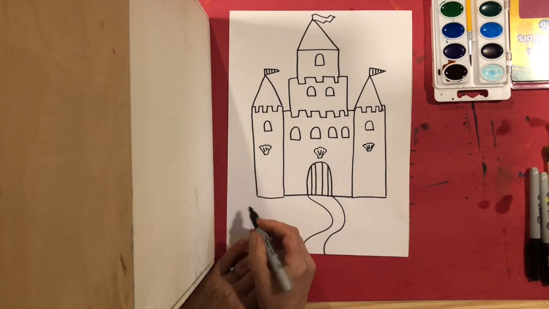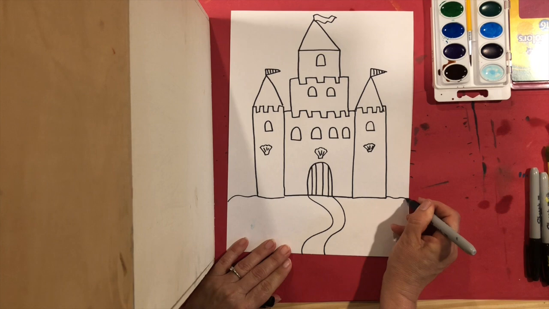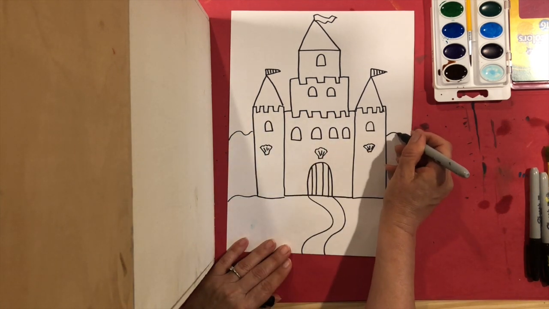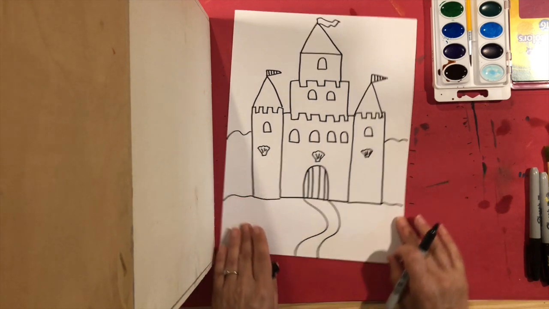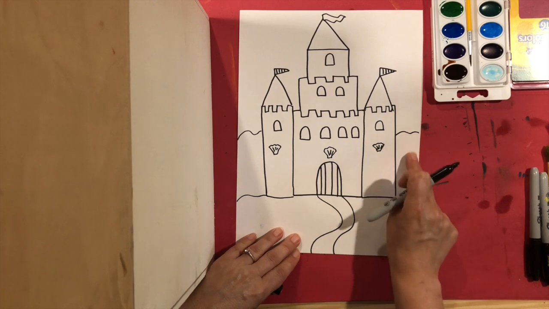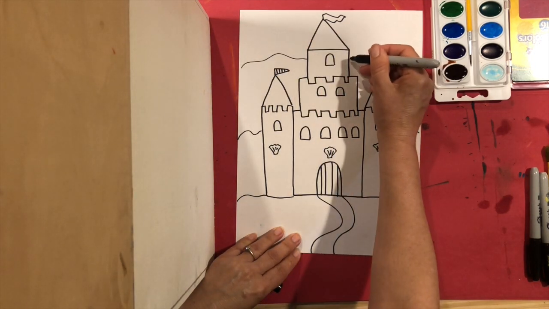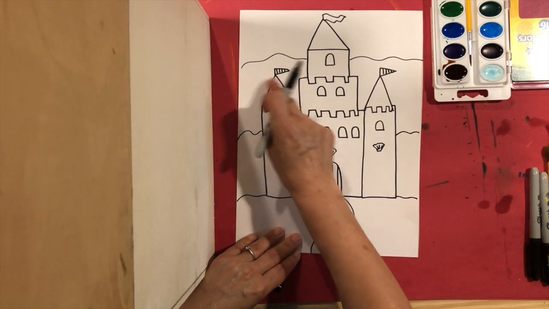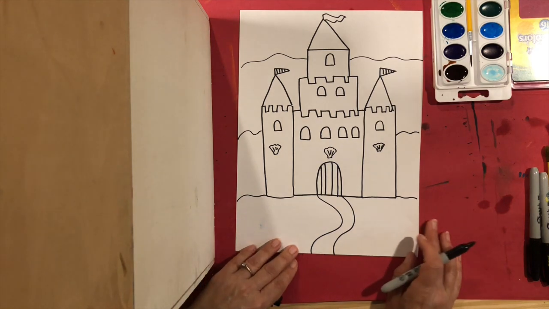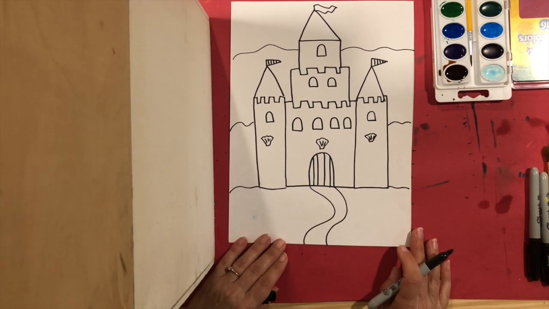And then I'm going to draw my horizon line right across. And I'm going to draw another line in the back for some hills. This part is all going to be my foreground. My midground is going to have some sand and also another line that is going to be the ocean. And then my background will be the sky. At this point you can add any other details you want.